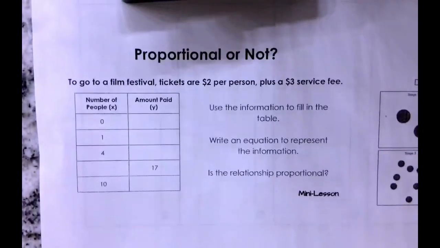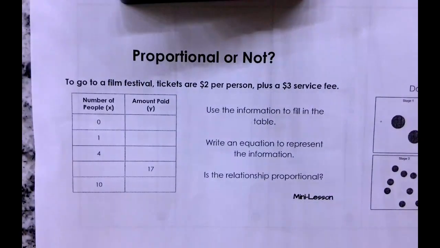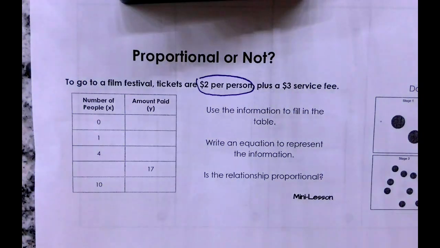Proportional or not. To go to a film festival, tickets are $2 per person plus a $3 service fee. Now, when you hear $2 per person, you should already be thinking that this is a multiplicative relationship, because it's going to be $2 times however many people go. And that is consistent, right? So sometimes we want to go, is this going to be proportional? Because $2 times the number of people is something that I can consistently rely on to figure out the price with a multiplicative relationship.